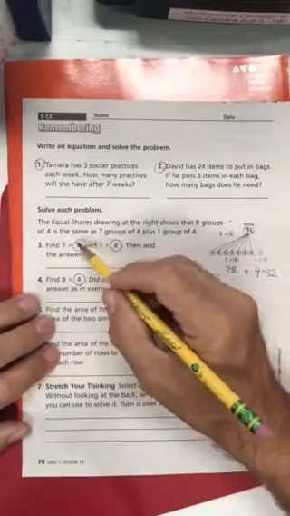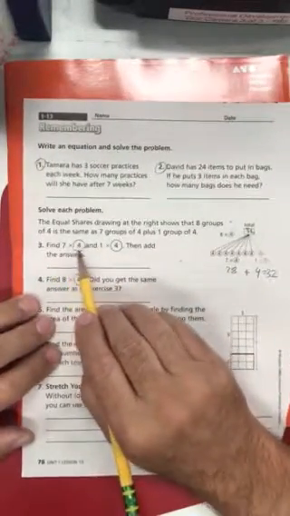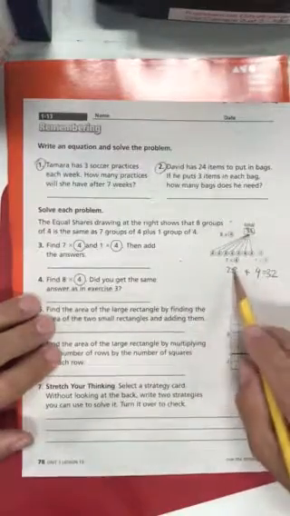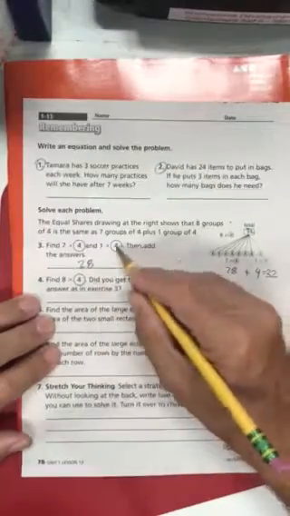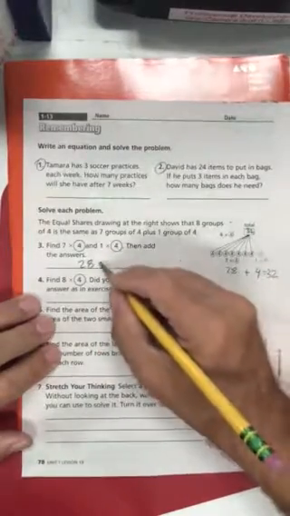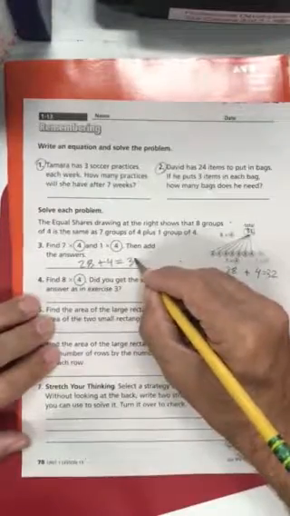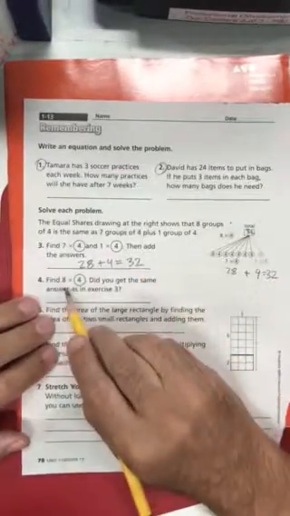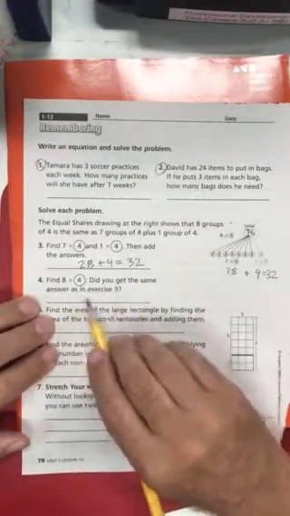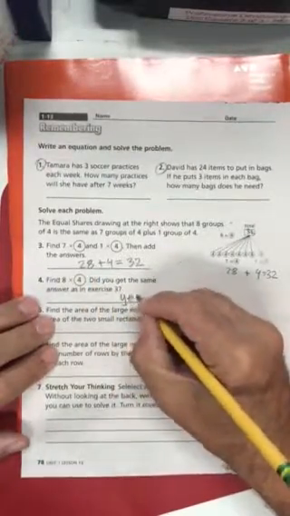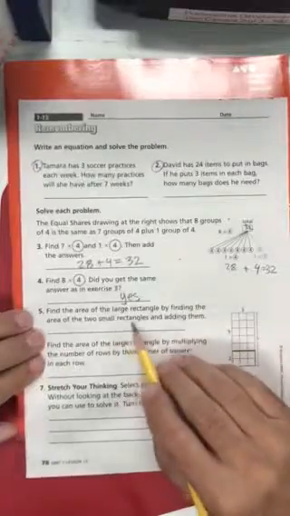So 7 times 4 and 1 times 4, then add the answers. That's what we did. 7 times 4 is 28. And then 1 times 4 is 4. So we add the 2 together, and then we get 32. Find 8 times 4. Did you get the same answer as in exercise 3? Yes.